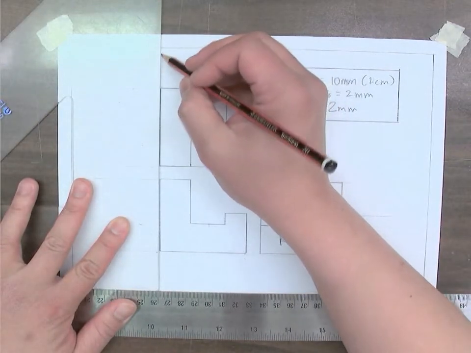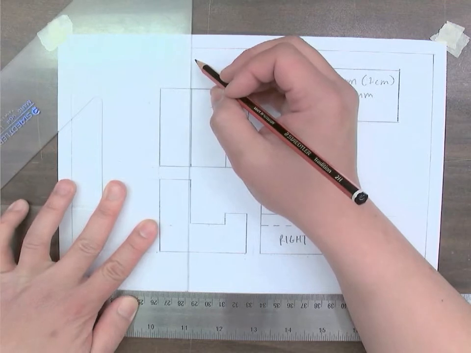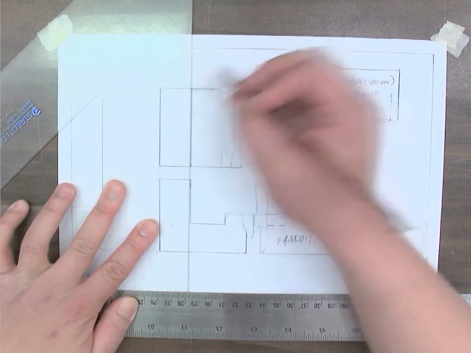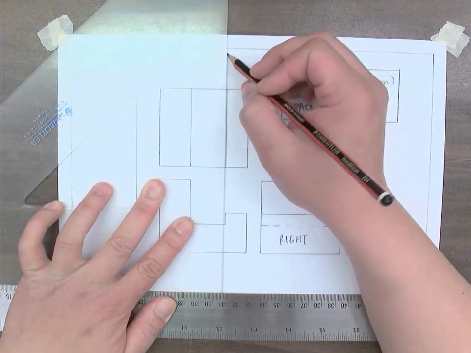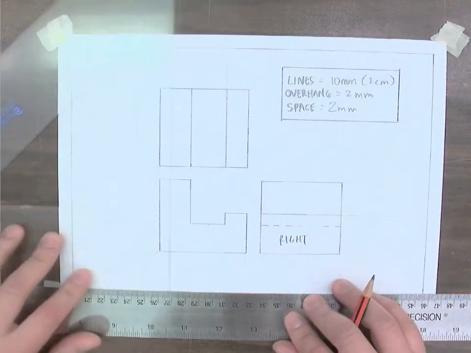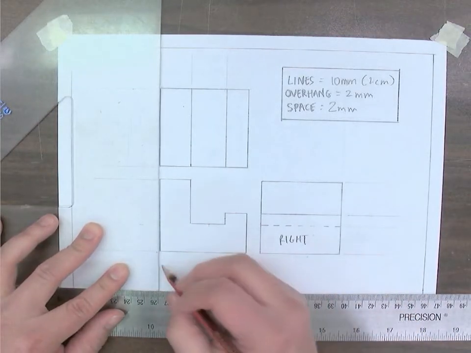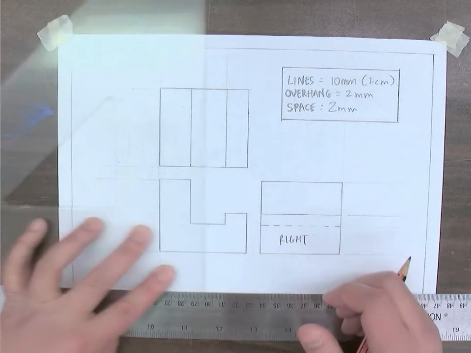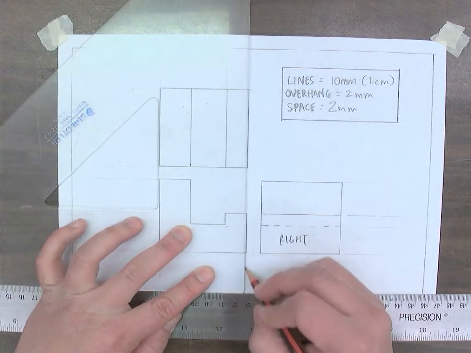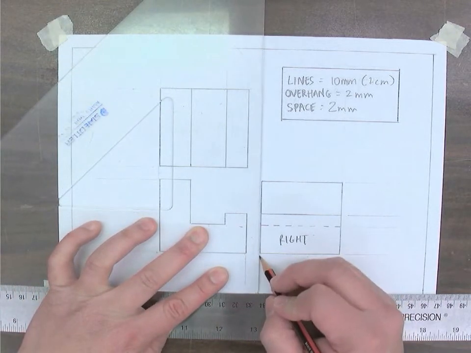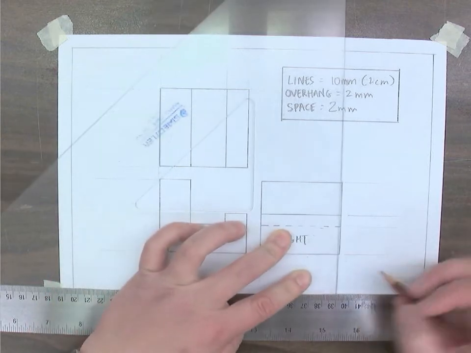So I need to do a vertical line here, one right there to line up with that side, and then another one right there. I'm gonna go down here at the bottom of my block because I need the overall size of my block here, so I'll do a line there, do a line there, and also on my right side.